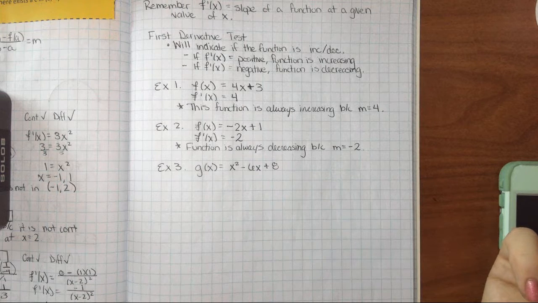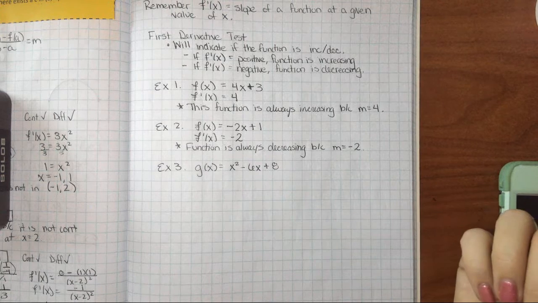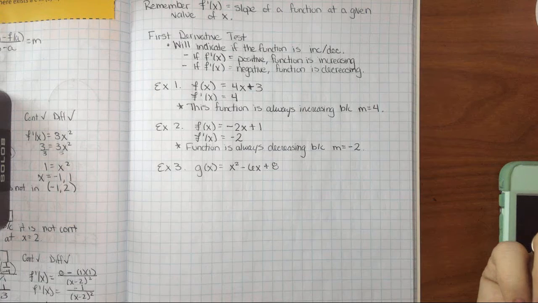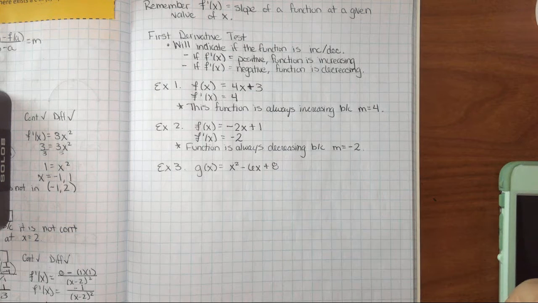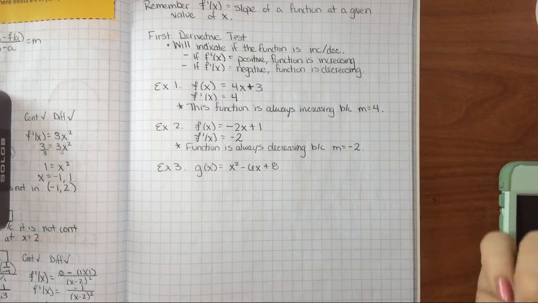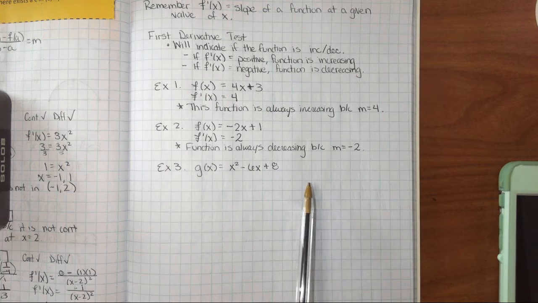What do you know about it? It's quadratic, which means it's a parabola. Minimum or maximum? It's either going to have a minimum or a maximum. And looking at this, I can actually determine what it is.